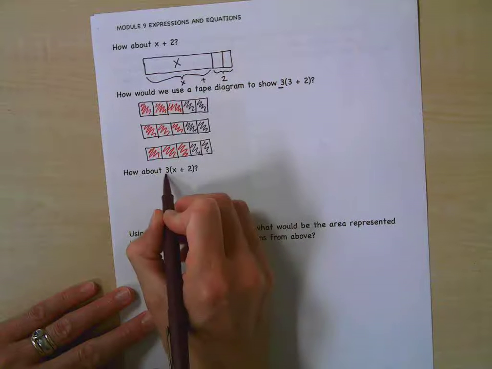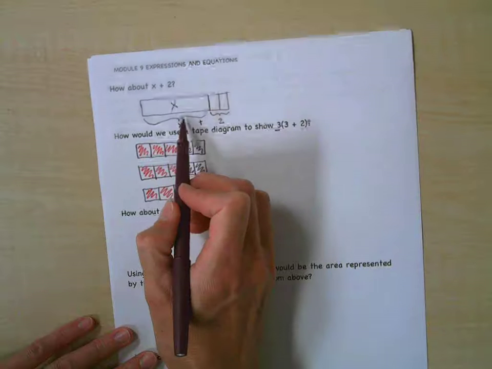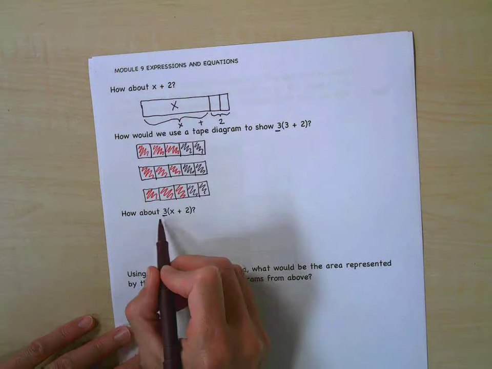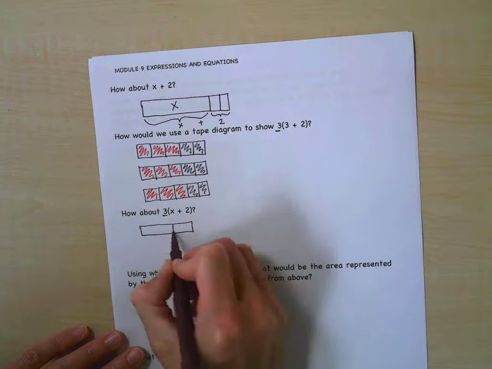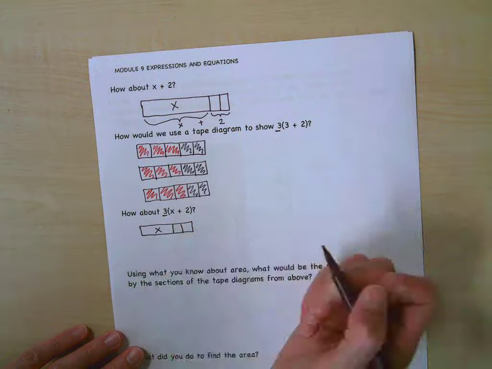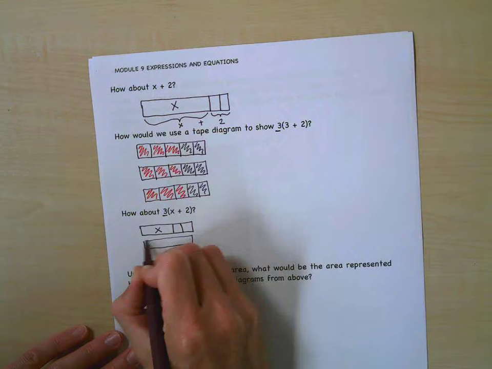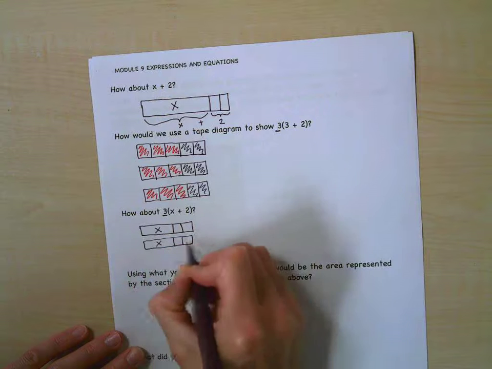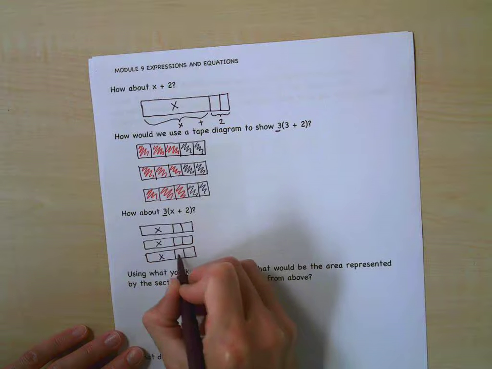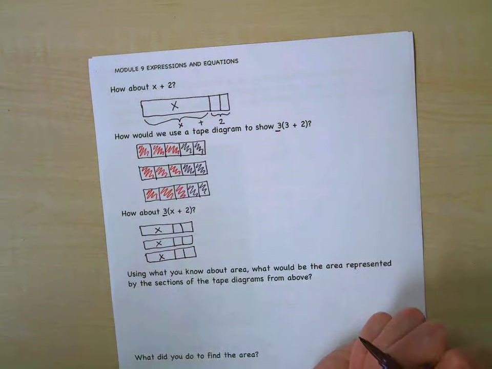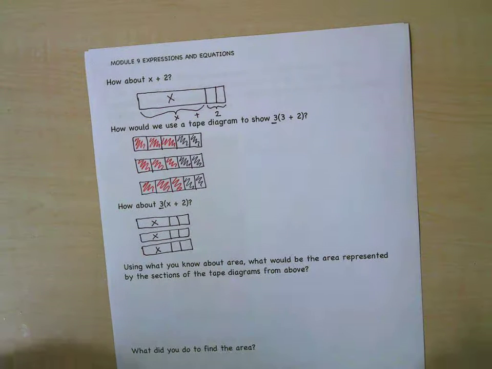that it's asking us to do is, how about 3 times the quantity x plus 2? So here's what x plus 2 looks like, remember? And so how many times do we have to do it? 3 again. So we're going to draw this one, and we have the dot, and we remembered that this was x, and this is the 2, and so we have to do that again. So we have the dot, this is x, those are the 2, and then one more time, this is x, and these are the 2, and we did that 3 times. So that shows us what that would look like with a tape diagram.